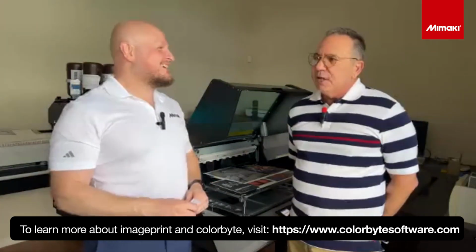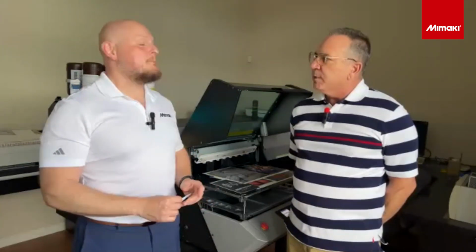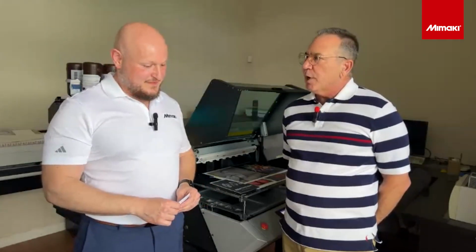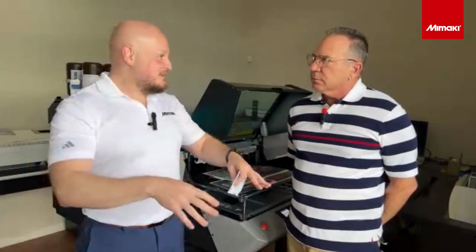So ImagePrint is the product, and it's a full-featured RIP, and so it'll handle all your day-to-day production work. But now with the added benefit of being able to quickly do texture printing and braille in the RIP, so no third-party software required in order to do that. That's fantastic. It really streamlines the workflow, so you're doing all of the design work from that same screen. Correct. Yes, and it's extremely fast.